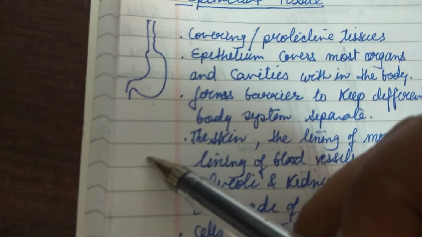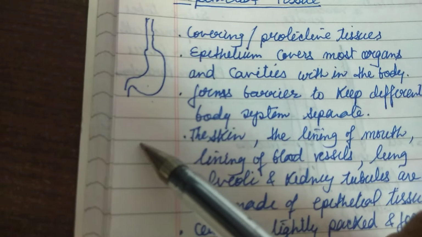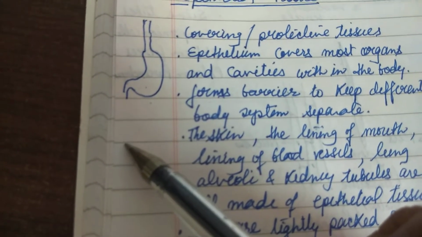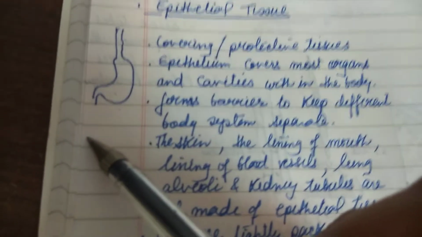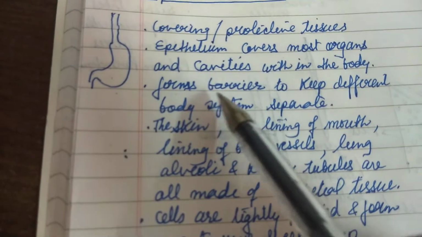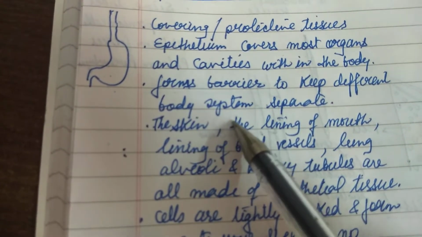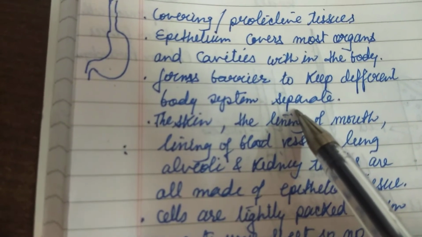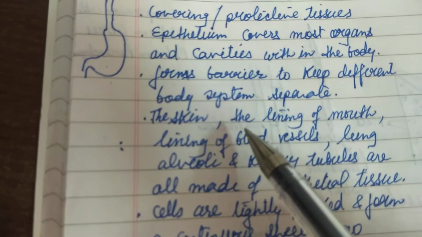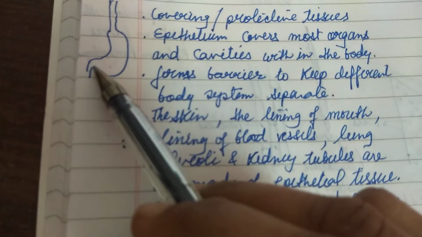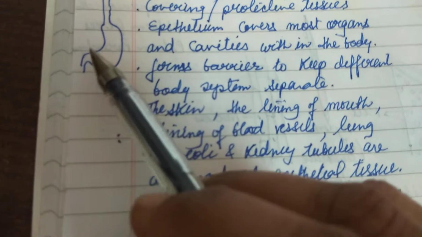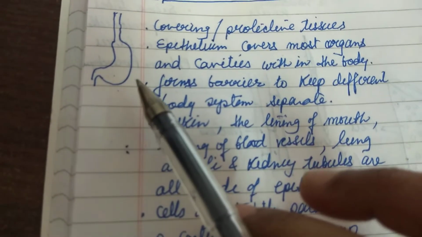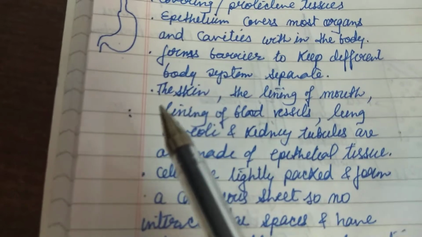So these form a barrier, and everything has to pass through this barrier. It forms a barrier to keep different body systems separate. It is not the case that anything can pass through any organ. These cells are selectively permeable. They will allow something to pass and restrict something else, and that depends on the epithelial tissue.